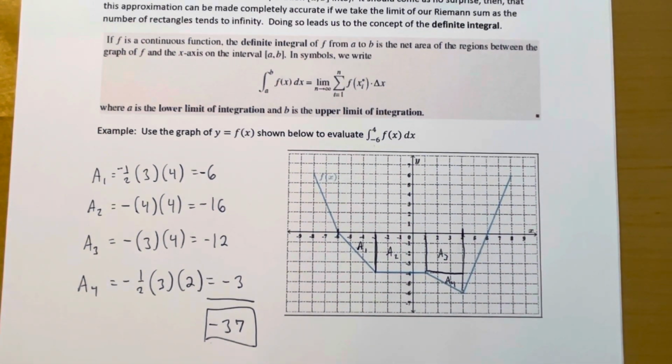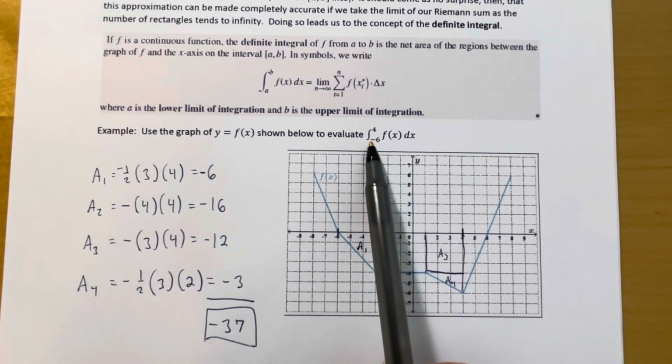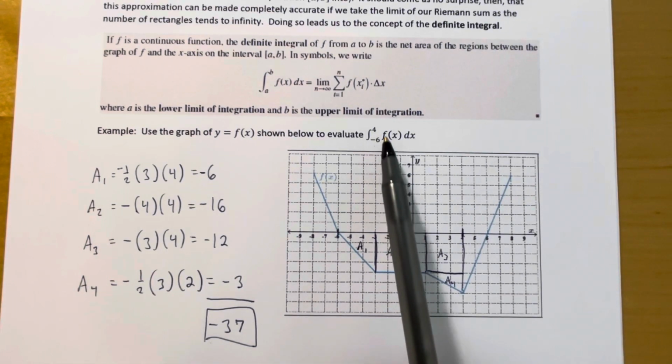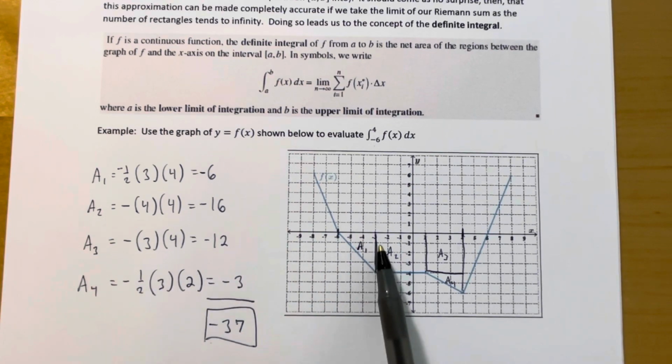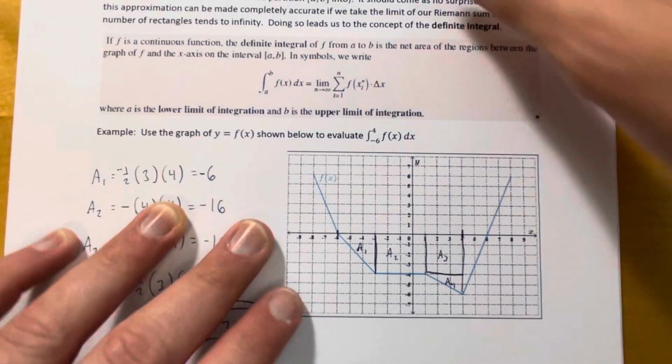Okay? So notice this doesn't feel a whole lot different than what we've been doing this entire time. The purpose of this example was to show that this notation represents something that we've already been doing, but now we're just getting used to using this notation and understanding what it means. Also, it was another example where we had to remember the difference between negative area and positive area.